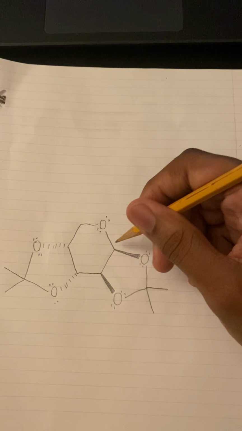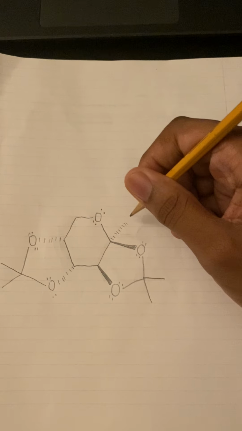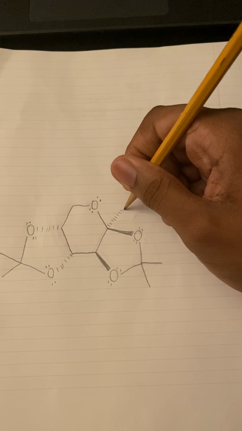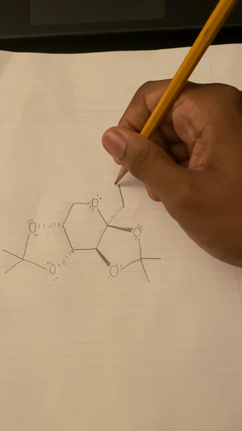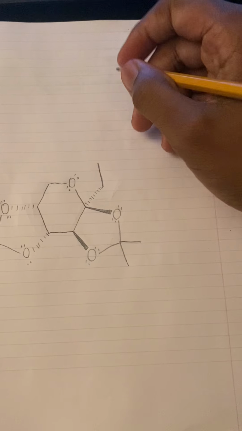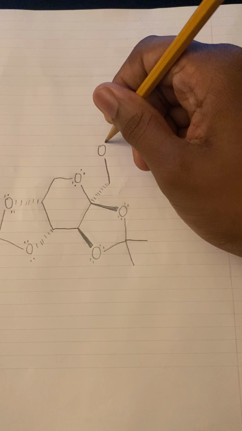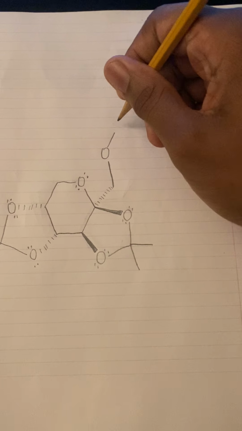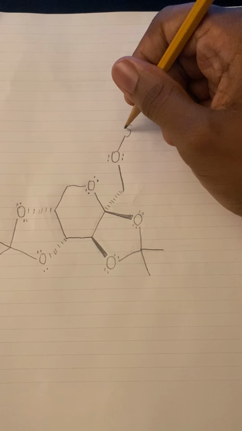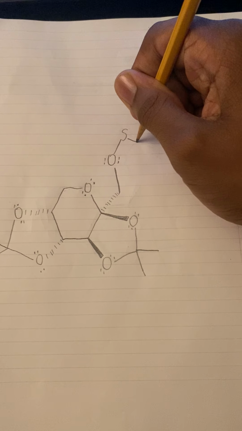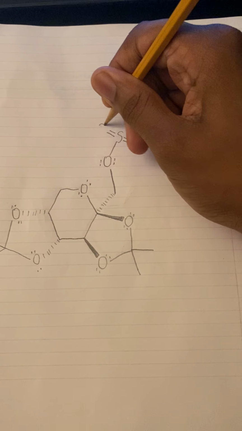Then once you reach this point here, you will want to draw a dashed line connecting this to a carbon, and you would draw a straight line here connecting this to oxygen. Then you would draw a single bond here connecting this to sulfur. And then on both sides of the sulfur, you would draw double bonds. And on each side is an oxygen.